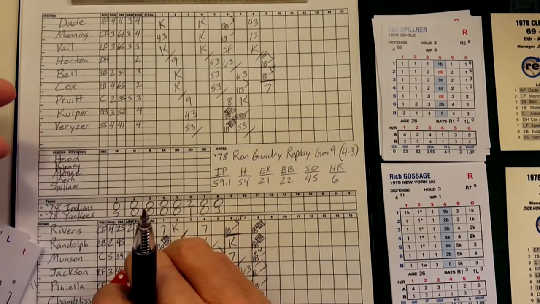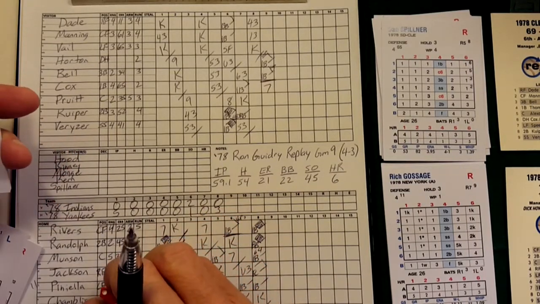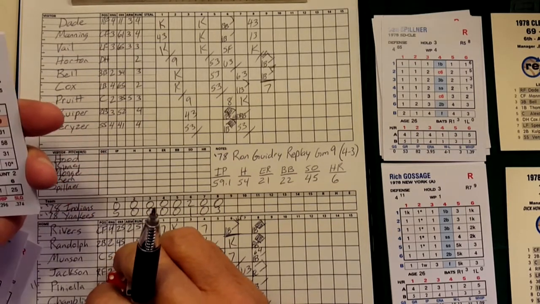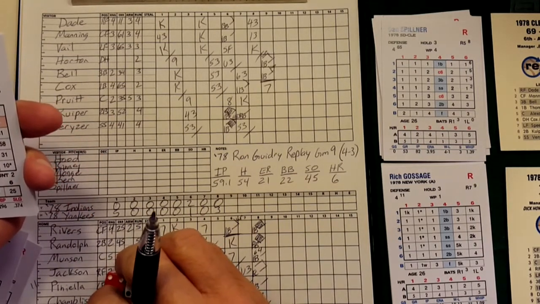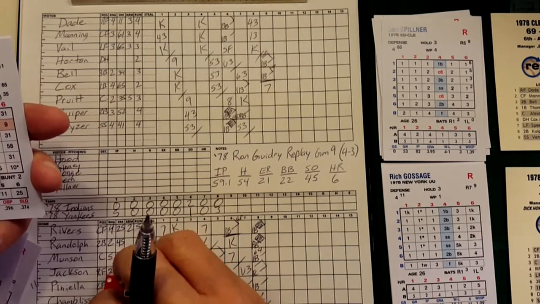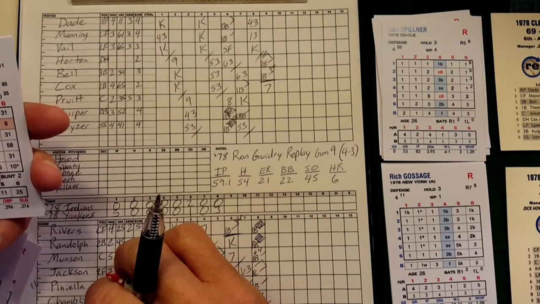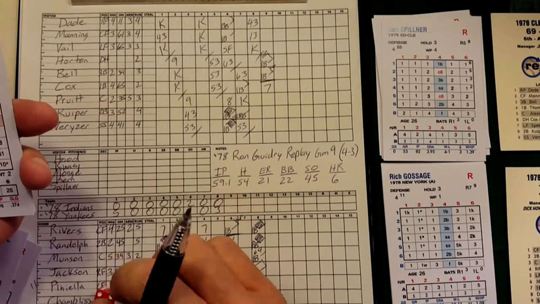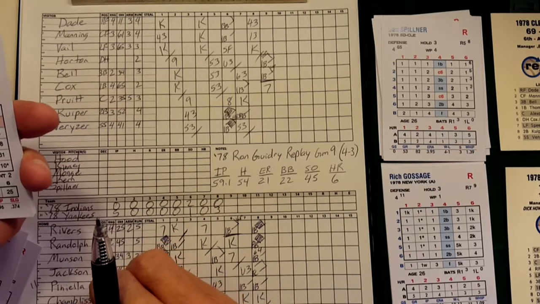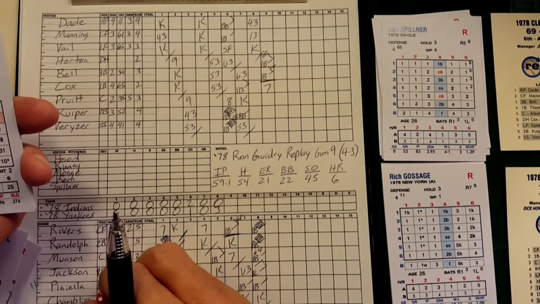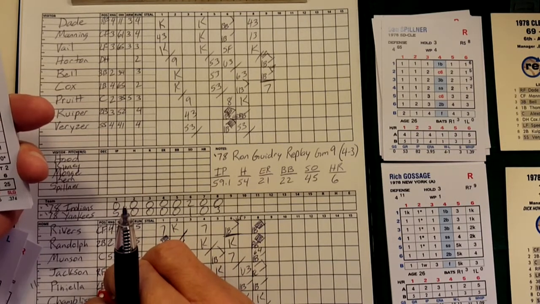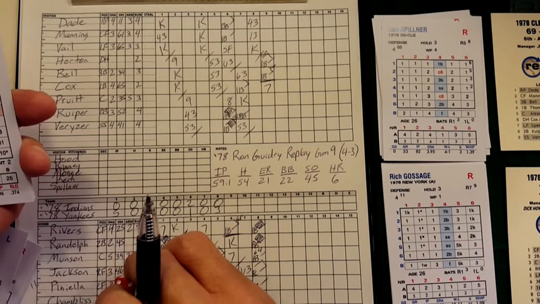With runners at second and third and 1 out. Well, with this situation they're in, they're going to be playing back, because they have such a big lead. Second and third, they'll give up a run for an out. Grounder to short or third. Runner at third holds.